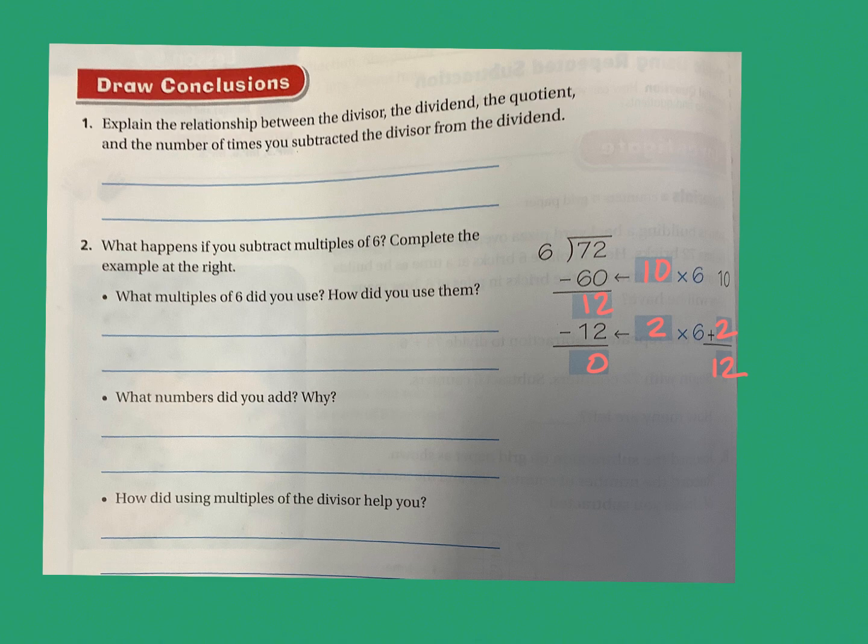So on this part where they're talking about explaining all of these parts, the divisor, or the dividend, I should say, the part right here, is how many chips I started with, or bricks, I guess the story was. Either way, it's what I started with. The divisor represents how many bricks in each pile.